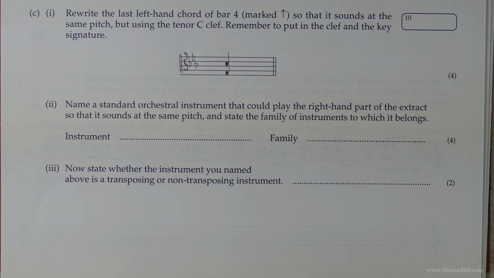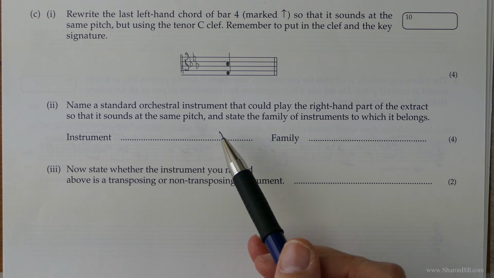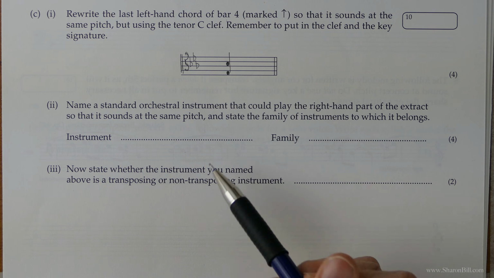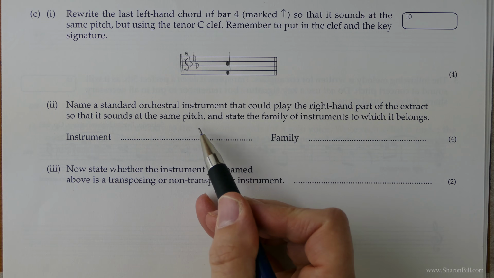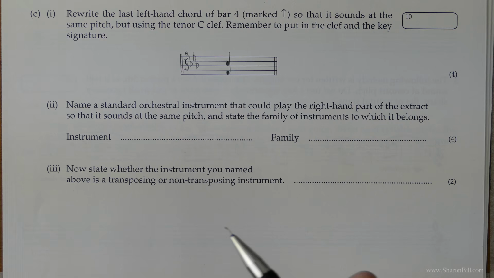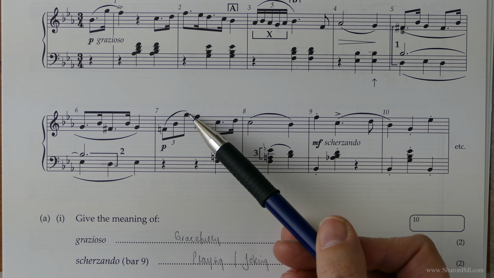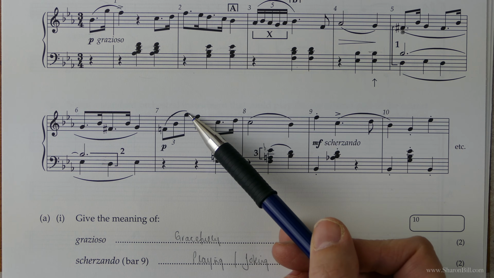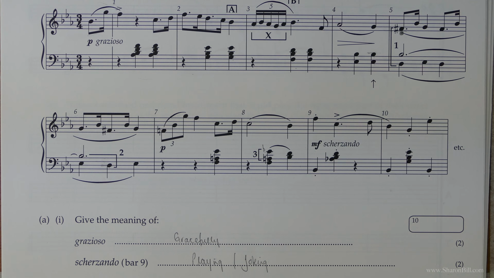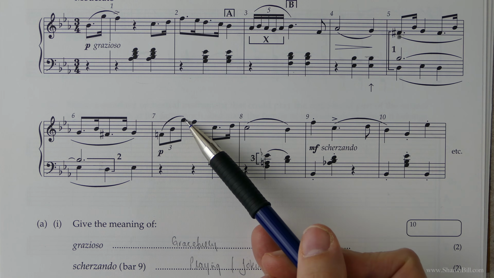Now then, just some general orchestral information. Name a standard orchestral instrument that could play the right hand part of the extract so it sounds at the same pitch. It must be able to stay in the register. So the right hand part, it's in the treble clef. It's reasonably mid-range treble clef, not too high here and not too low. Nevertheless, we need to make sure it can get right up to these sort of starting to get higher range.